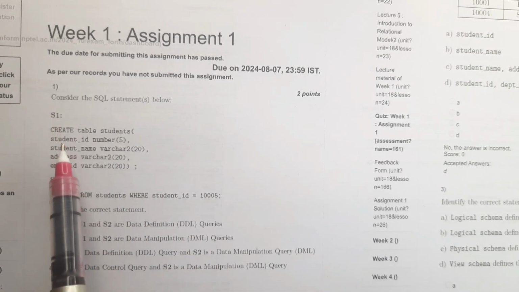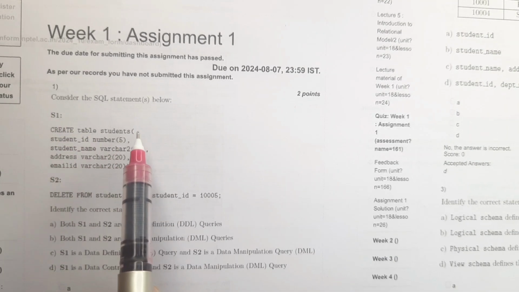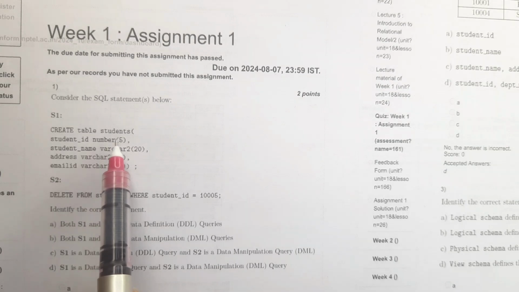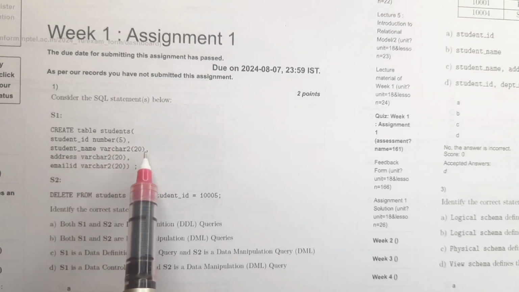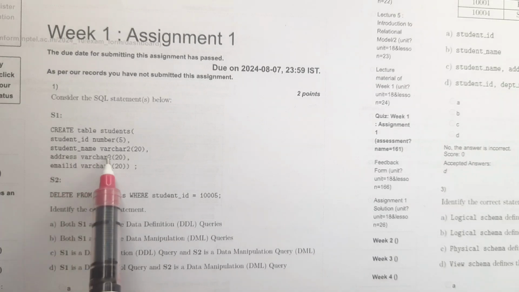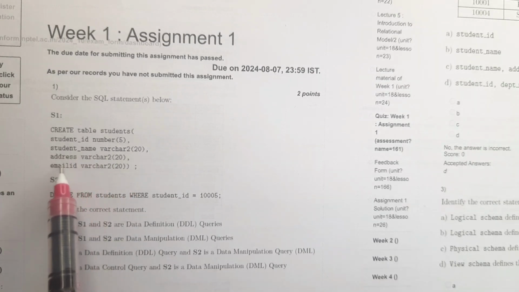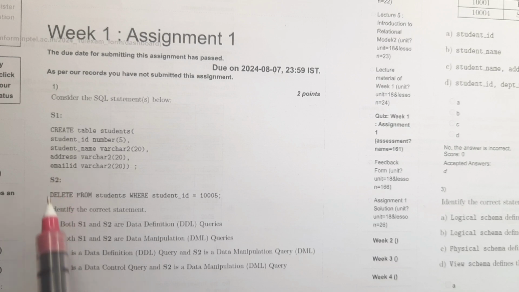S1: create table students, student ID number of 5, student name varchar2 of 20, address varchar2 of 20, email ID varchar2 of 20. S2: delete from students where SID, student ID, is equal to 10005.